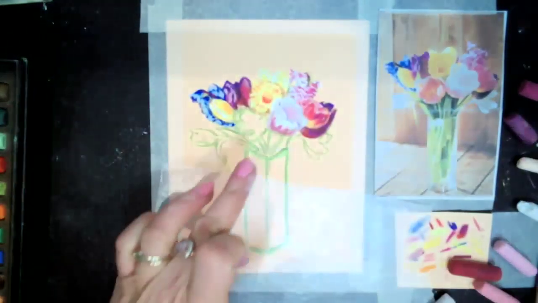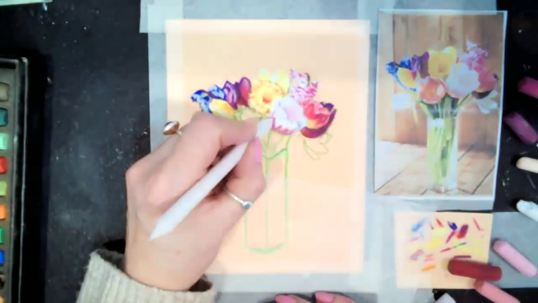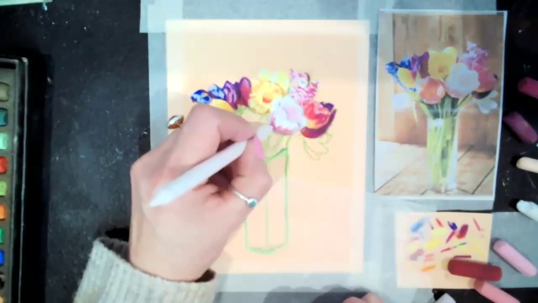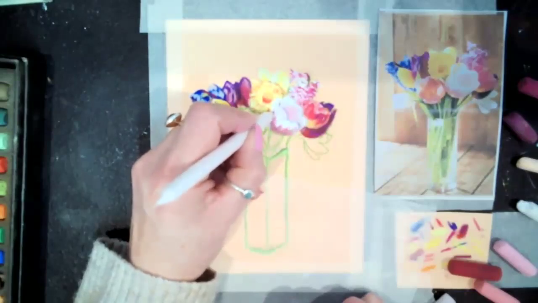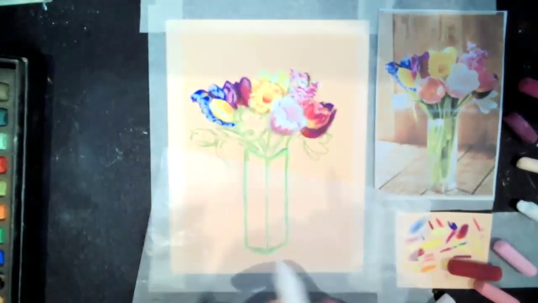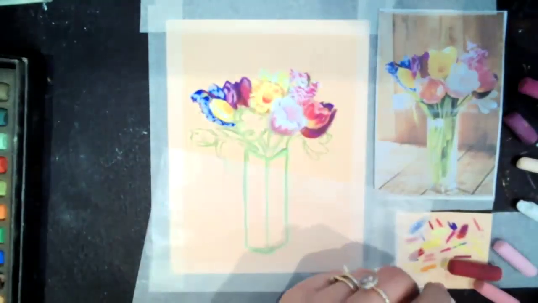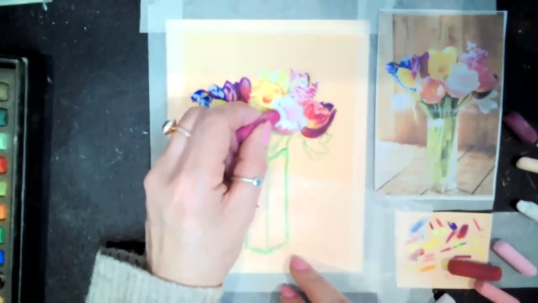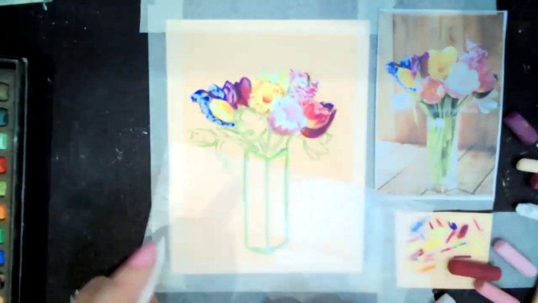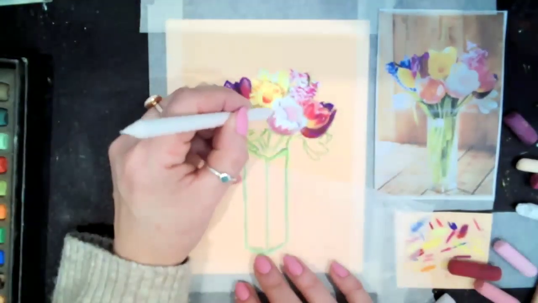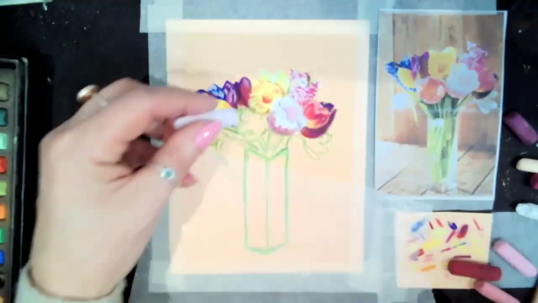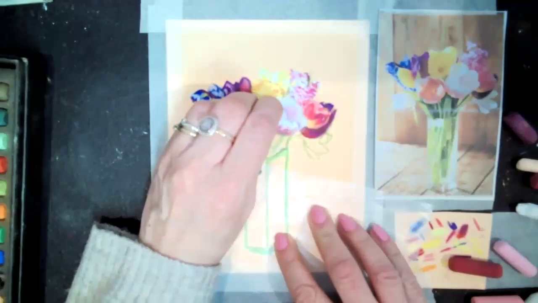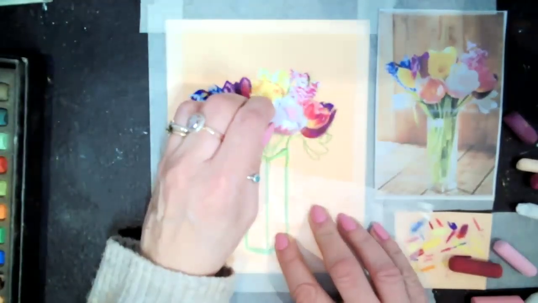And I may have to, because it's so delicate down there, I may just need a good blending tip just to fix it in a little bit. I'm not going to over rub it in, just keeping it nice and careful. And then you can pop in any other shapes that you didn't capture before, these highlights going in.